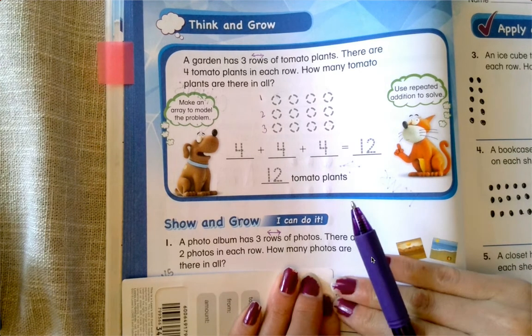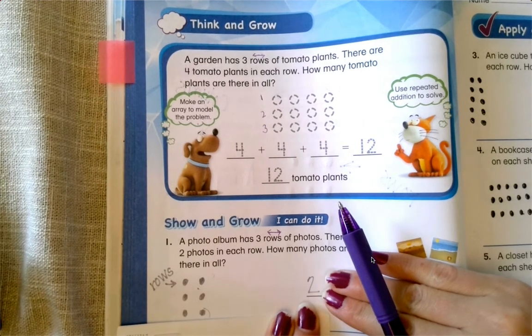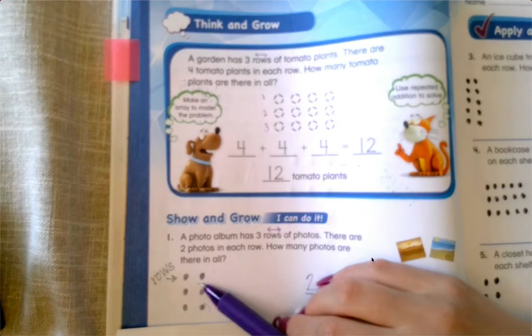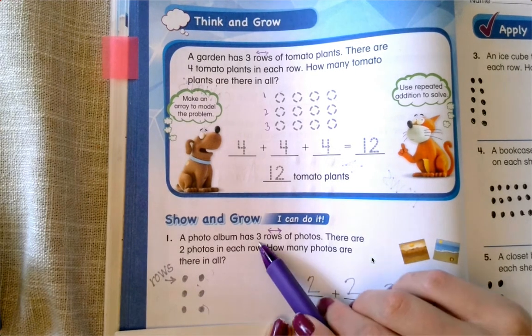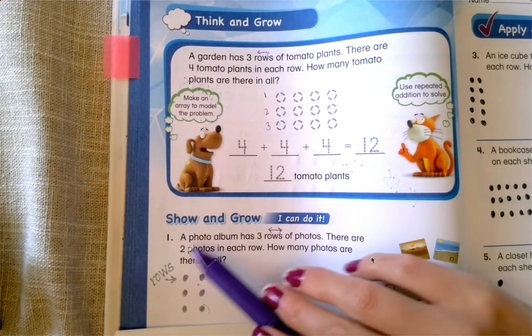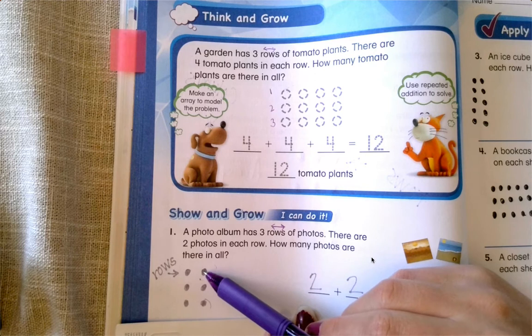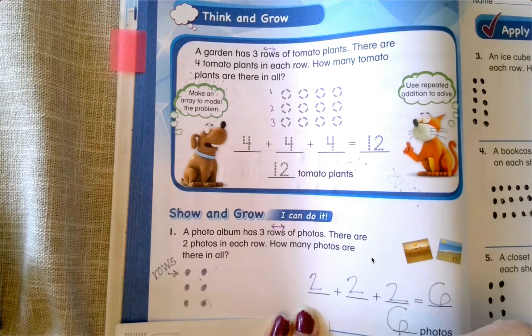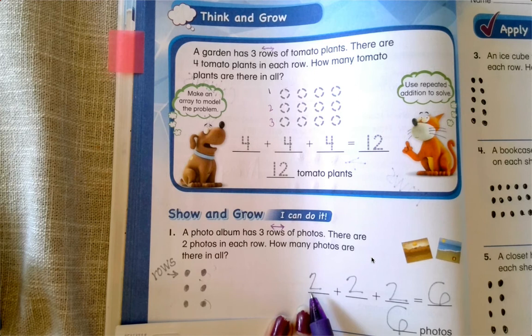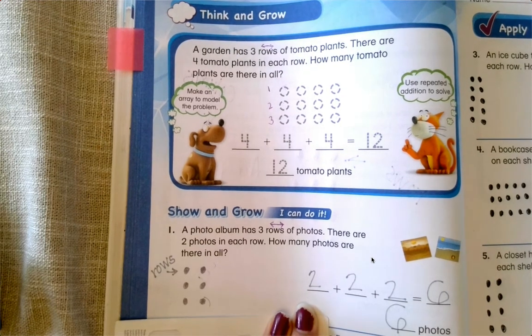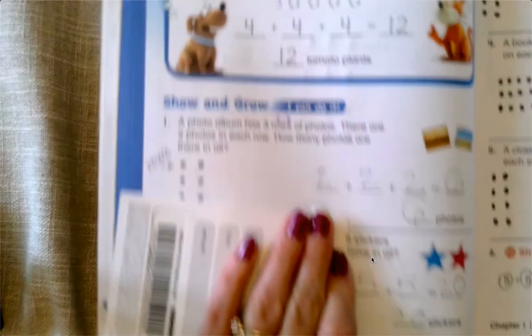Okay, so ready? Here's what it's going to look like. Those are your rows, right? 1 row, 2 rows, 3 rows, because we have 3 rows. And there are 2 photos in each row. Okay, so 1, 2, 1, 2, 1, 2. So our equation should look like this. 2 plus 2 plus 2 equals 6. So our answer is 6 photos. Okay. All right, let's go on to the next one.